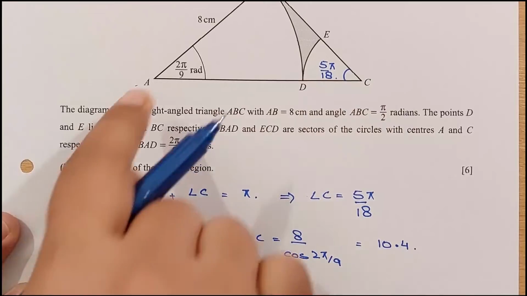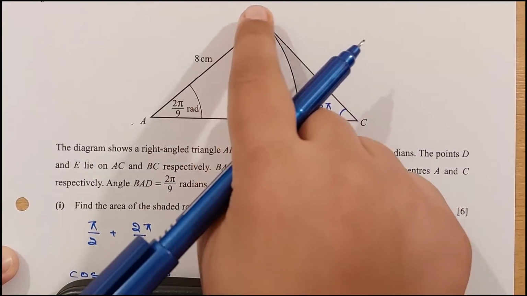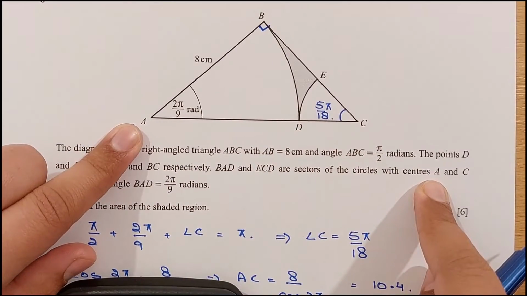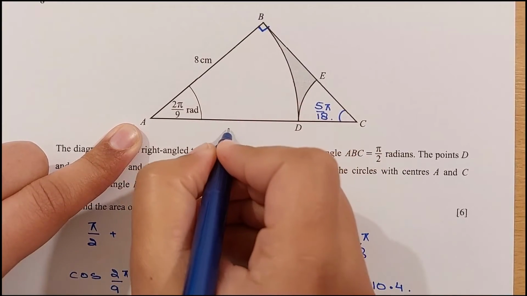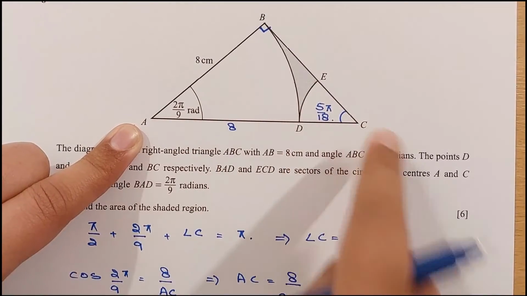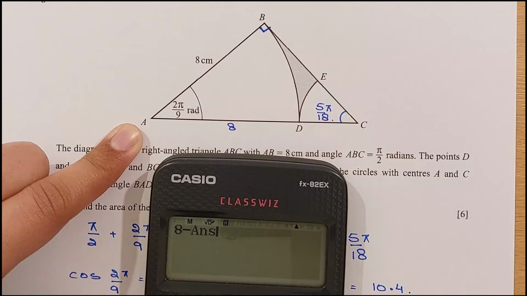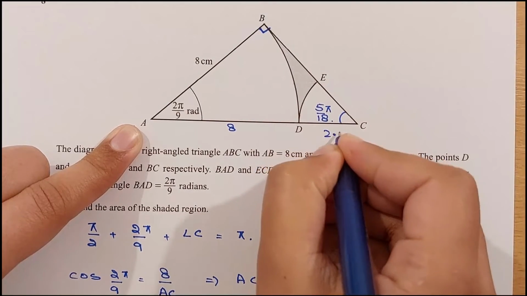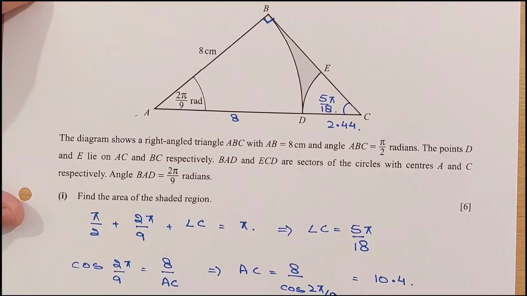Right, so AC is 10.4, but we know that this sector ABD is centered at A. So AB and AD are both the same. So this is 8 centimeters, right? So if this whole length is 10.4, then the answer minus 8 is 2.4. This is 2.4, right?